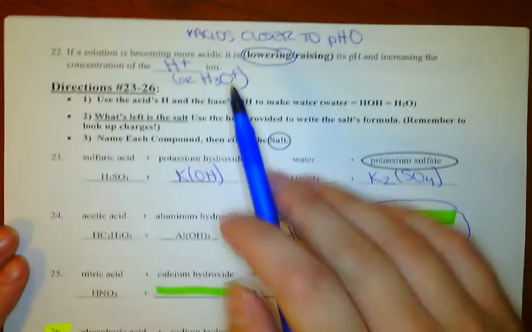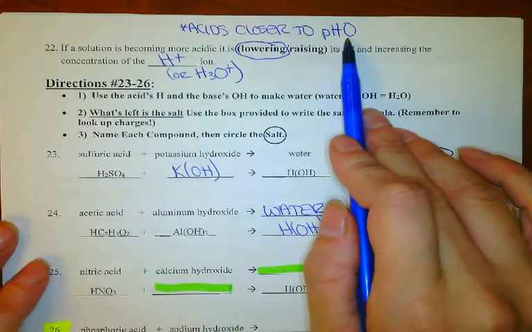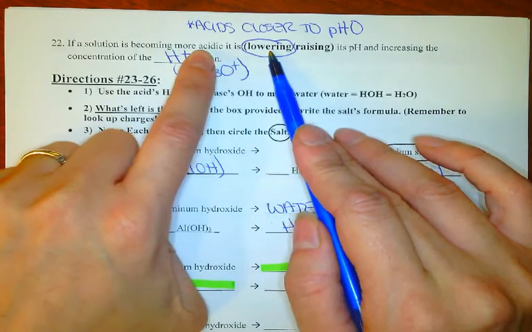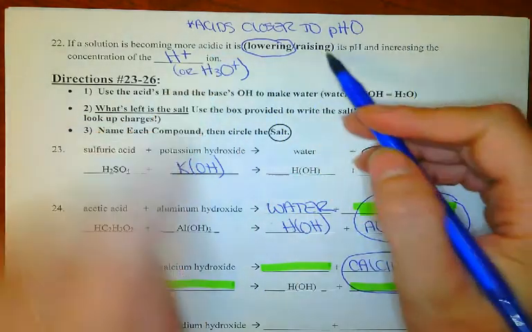Looking over at page 3. Okay. Remember, acids are closer to pH of 0. So a solution becomes more acidic as the pH is lowered. If you raise the pH, that means you're getting closer to 14.